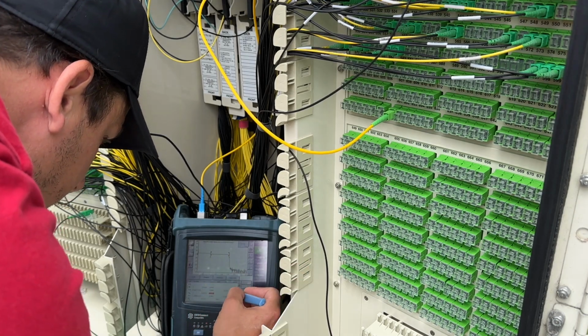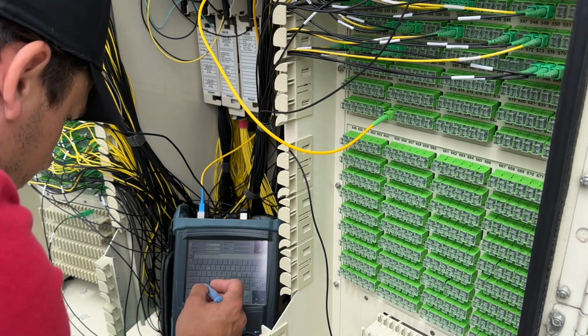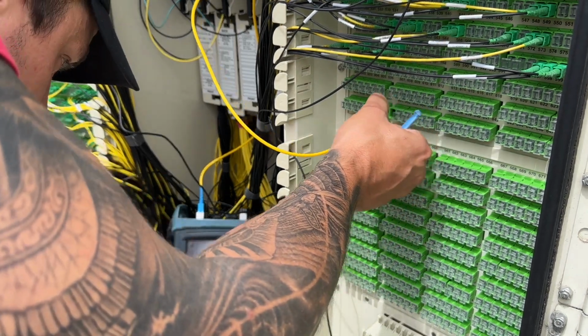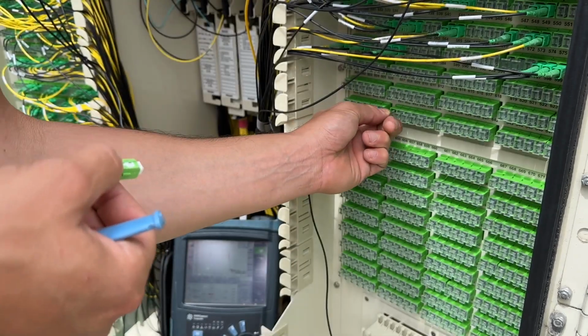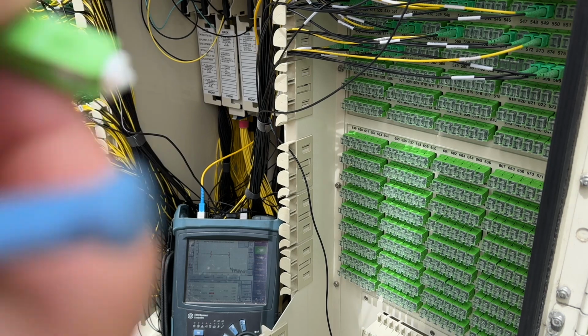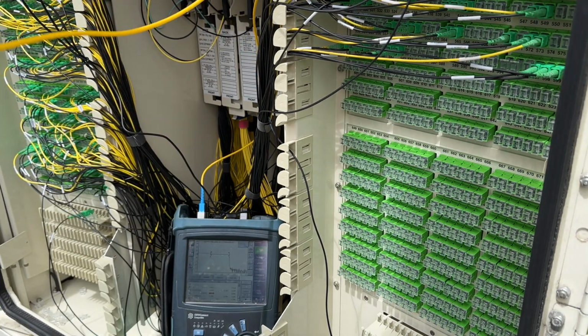Same distance, perfect. Let's get that going like this. Quick save. And boom. Just like that, you guys. A little branch off the network to provide light to a new development area. A little tractor here.